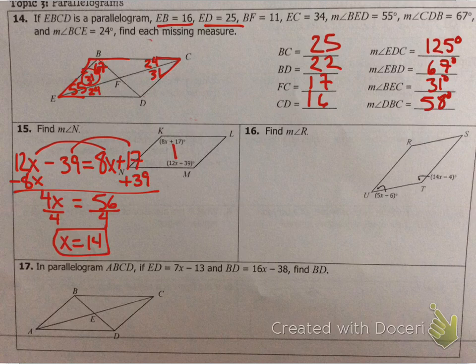But if I want to find angle N here, my pre-APs, maybe I do make y'all say, what is 12 times 14 minus 39, you get 129. Like this is 129 degrees. Subtract that from 180, and you get 51 degrees for a final answer. That would be the measurement of angle N.